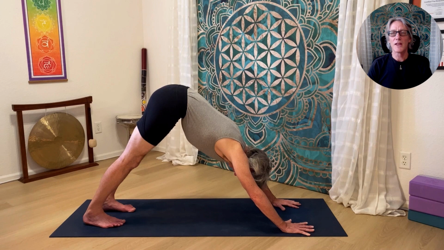And what that does is that slight little movement, and there's no real movement, it's an isometric contraction. So there's a contraction, but there's no overt movement. That external rotation of the humerus then gets your scapular stabilizers to engage and hug the scapula securely against the rib cage.